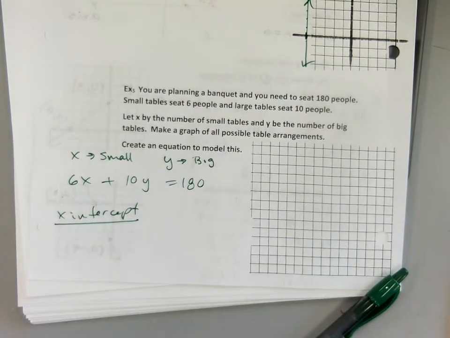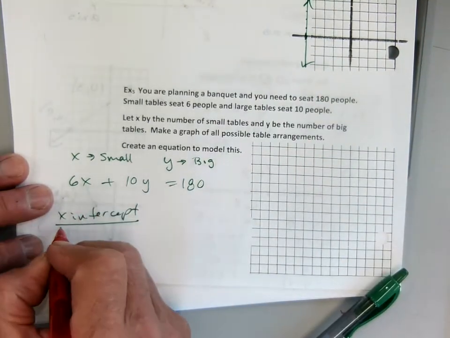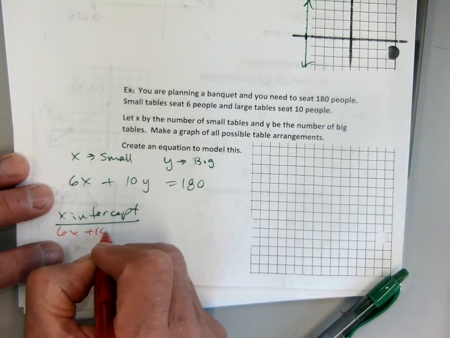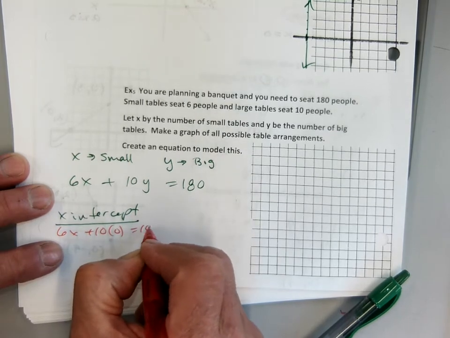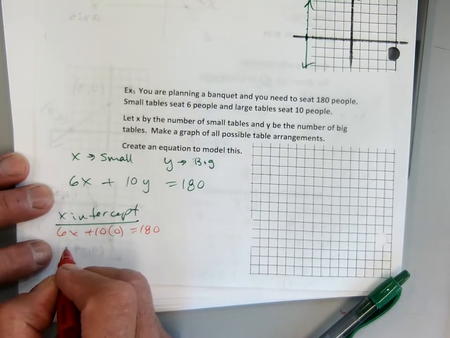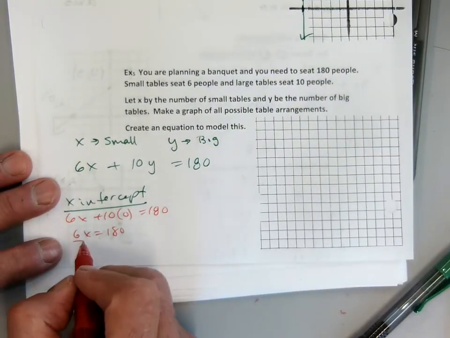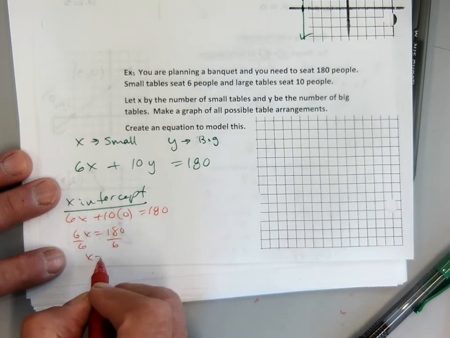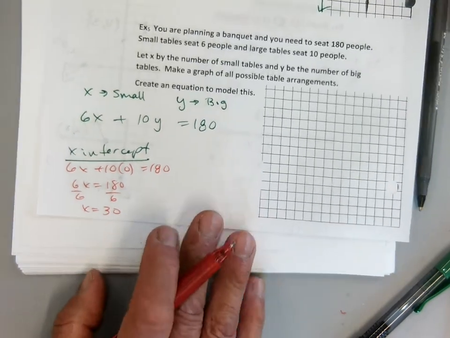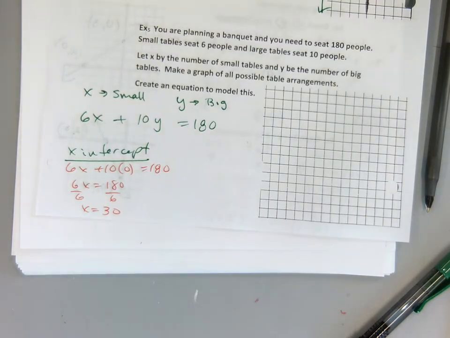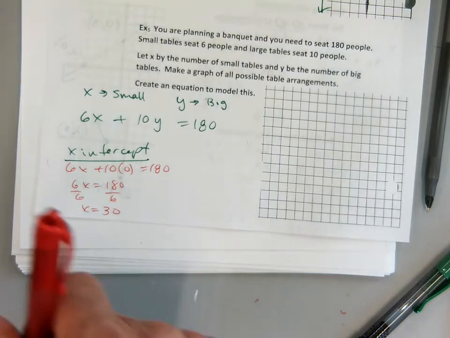Okay, if I want to graph this, let me see. So that's going to be y equals 0, so I have 6x plus 10 times 0 equals 180. I can have 6x equals 180. Divide by 6, I think that's 30, okay? So we can have at most, think about this. We can have all little tables and no big tables, right? We have 30 little tables and no big tables. But what if we have all big tables? Well, that's the y-intercept.